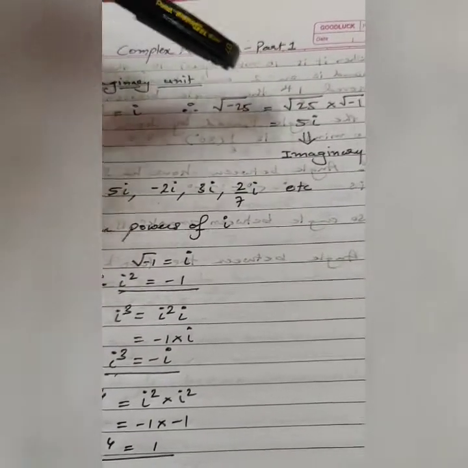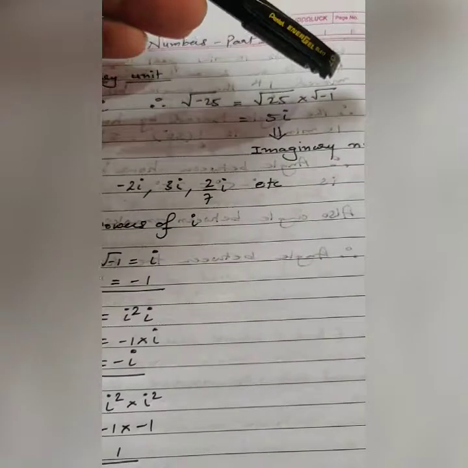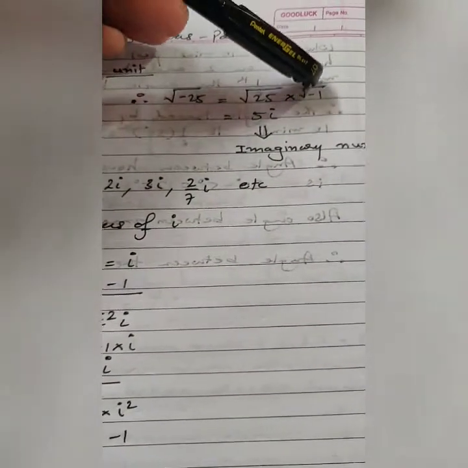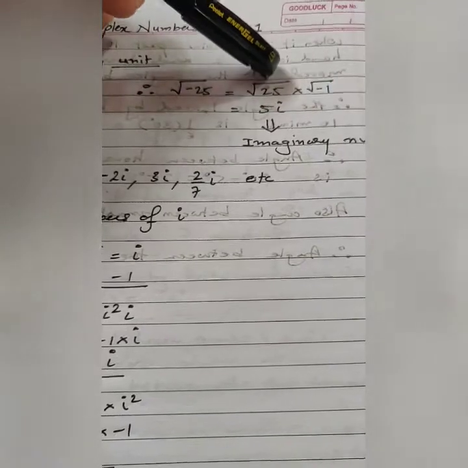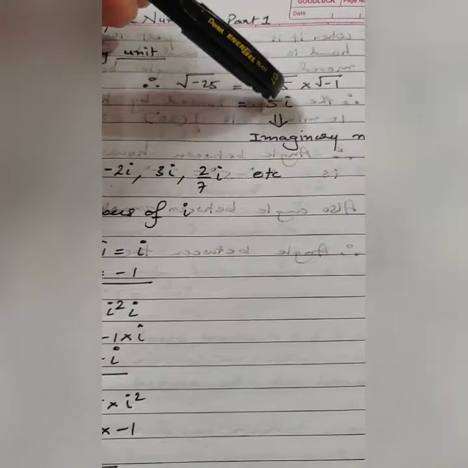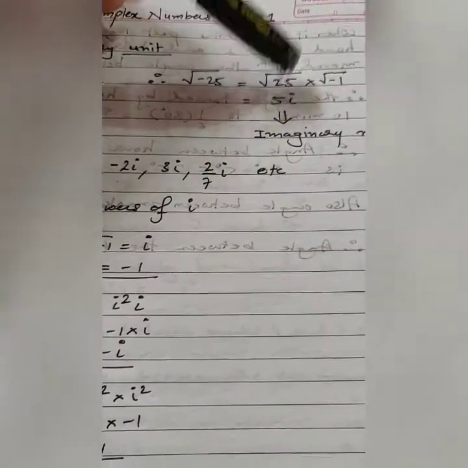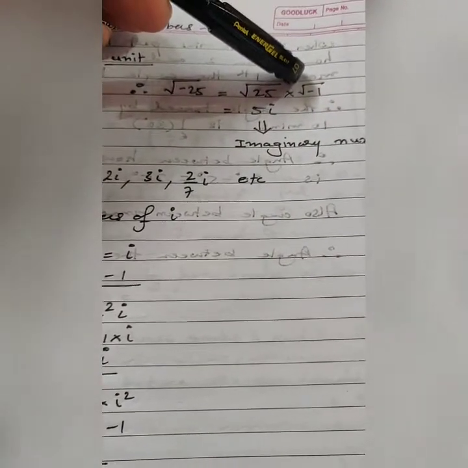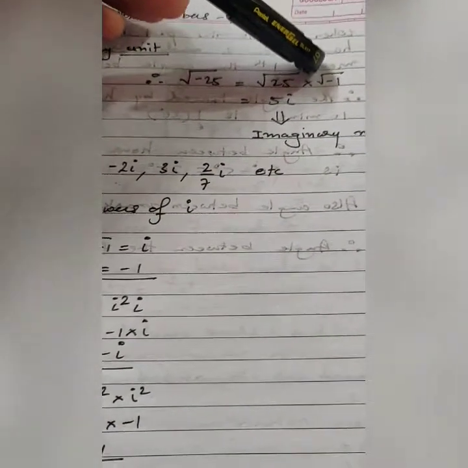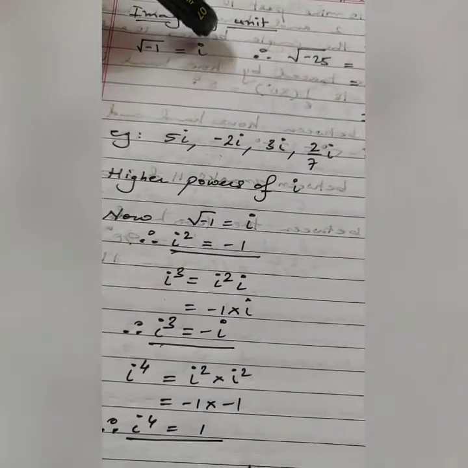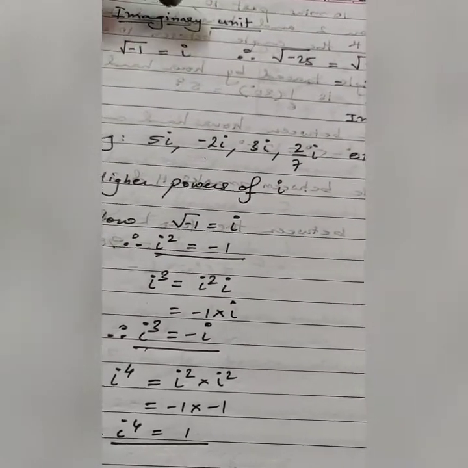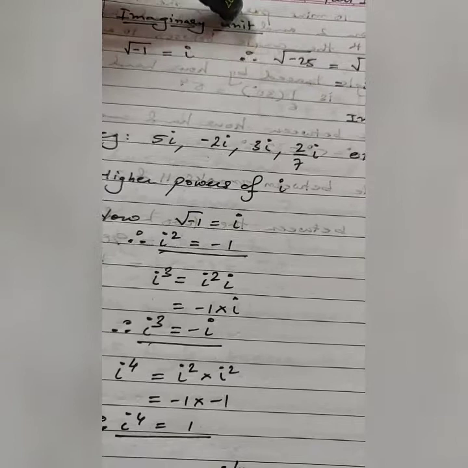So here's what we'll do. We'll write it as root of 25 into root of minus 1. Now you don't know what to do with root of minus 1, but you definitely know what is root of 25. So that we will write as 5. Now what do we do with root of minus 1? Now root of minus 1 will be defined as i, which we call the imaginary unit.